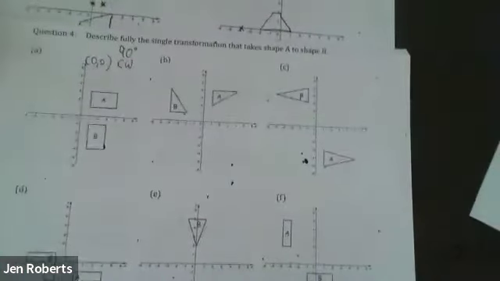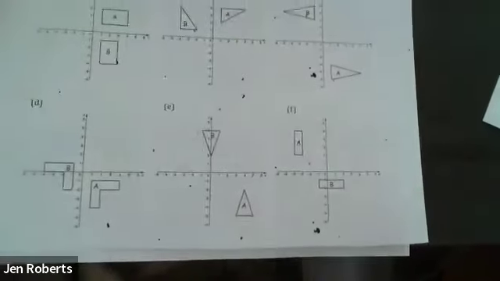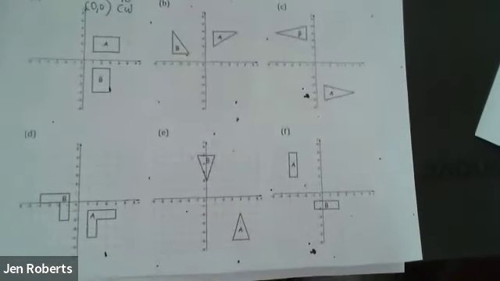Okay, can you have a go at B, C, D, E, and F? And I will just pop on the answer. So it's basically guessing, checking with your tracing paper, see if you get it right. So put me on pause, have a go, and unpause when you're done.